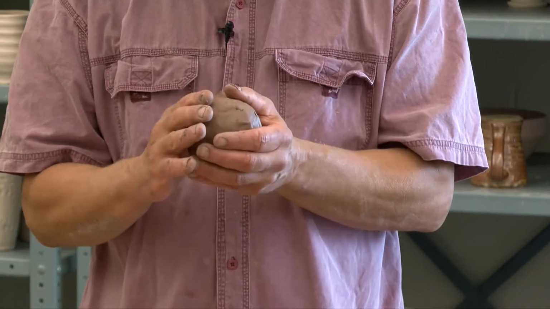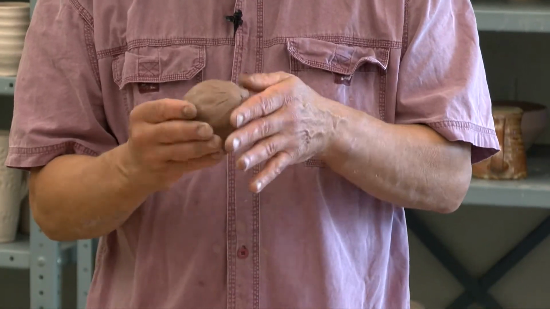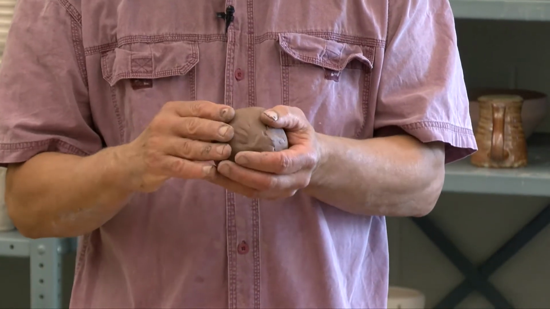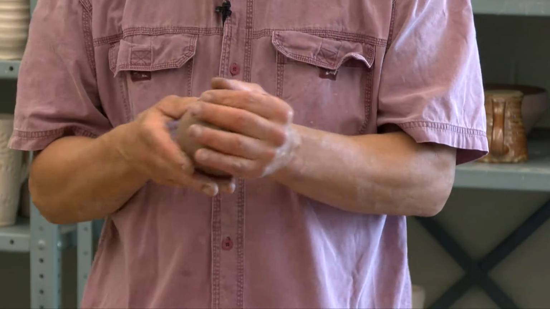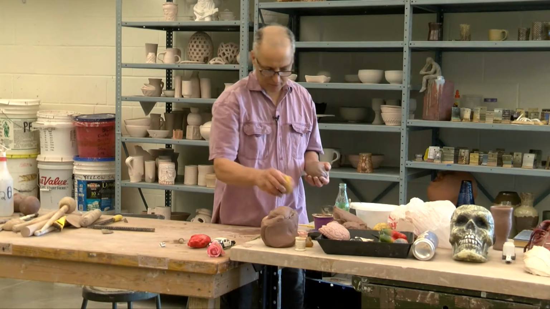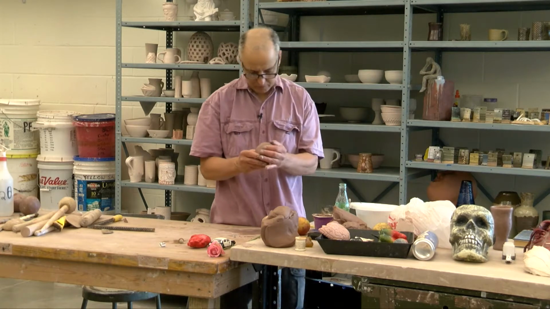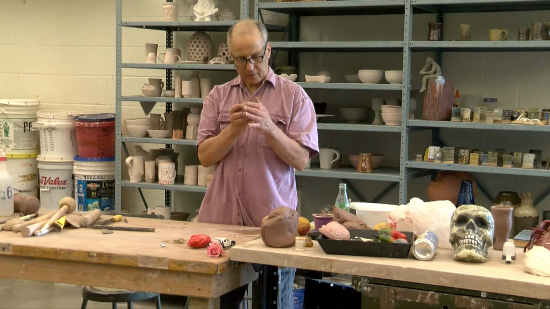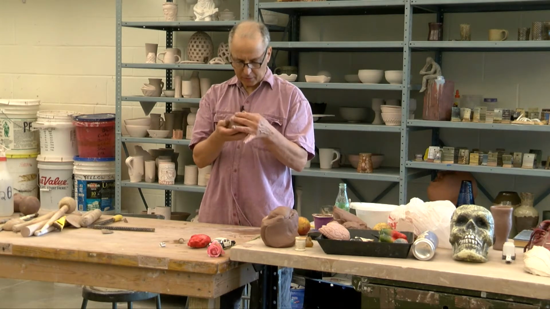If I were to make something out of this, once it's plastic, what I'd want to do is rough out the shape as much as I can. So let's say I'm making something like a peach. I think that's a peach, roughly. With a peach, it's got one end that's kind of tapered, right? So I would show that a little bit.